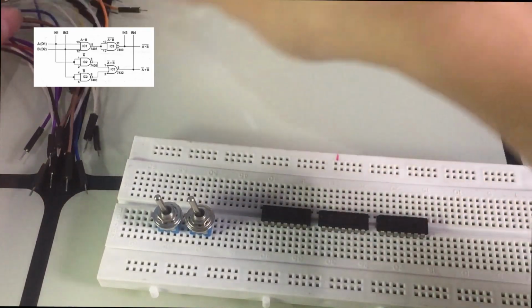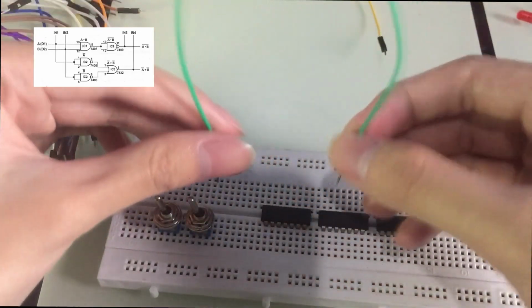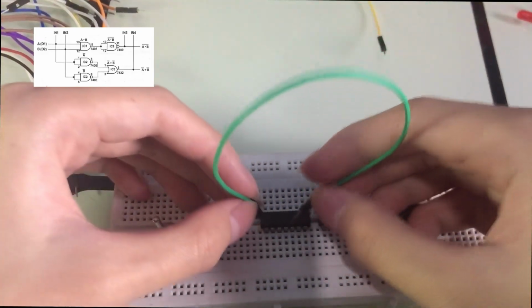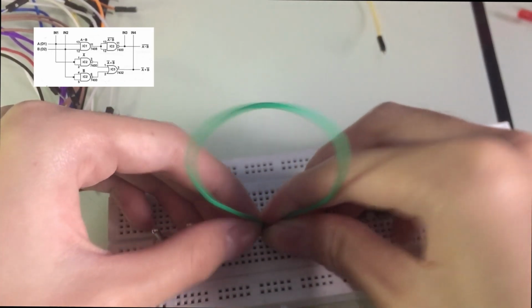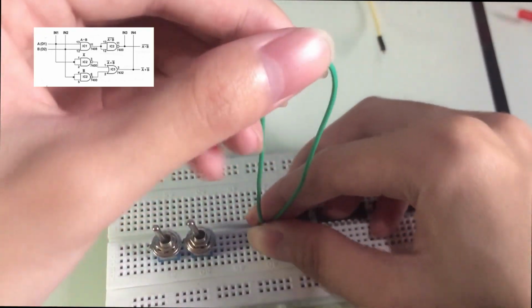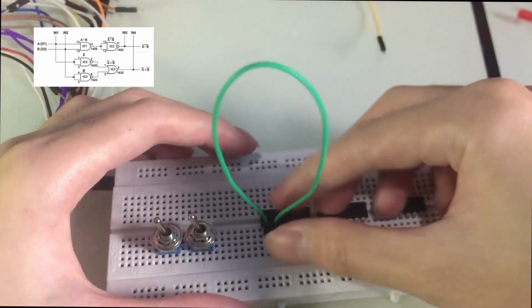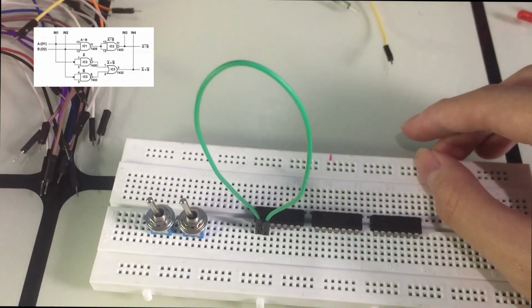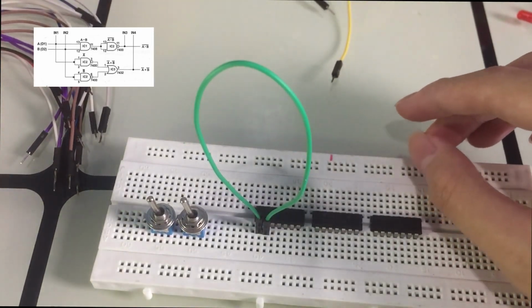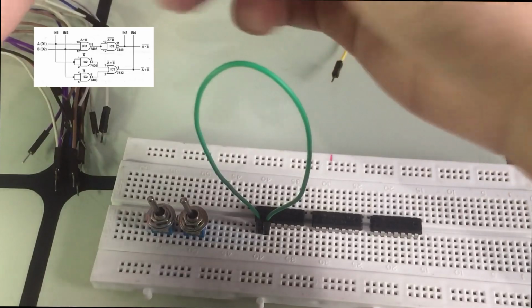I'll get this and connect it to pin number 1 and 2. And next, based on the schematic diagram, pin number 4 and 5 are connected also.